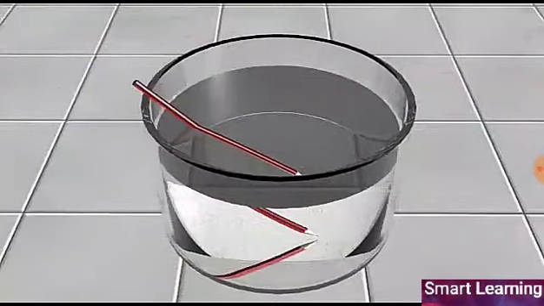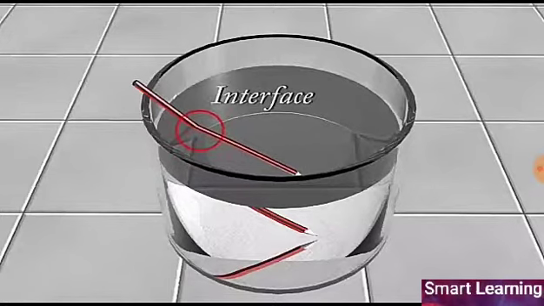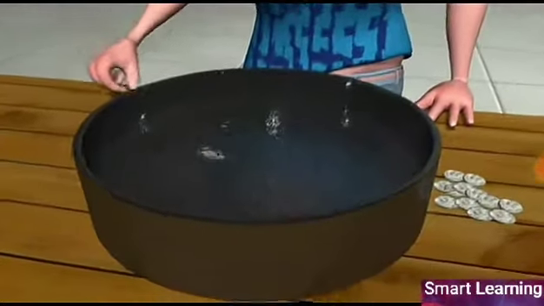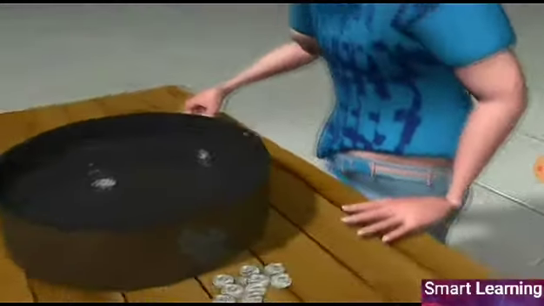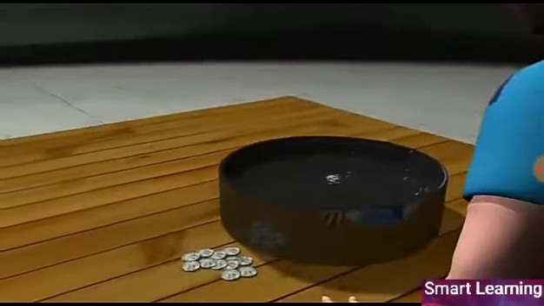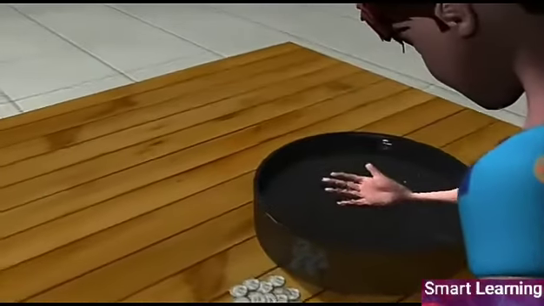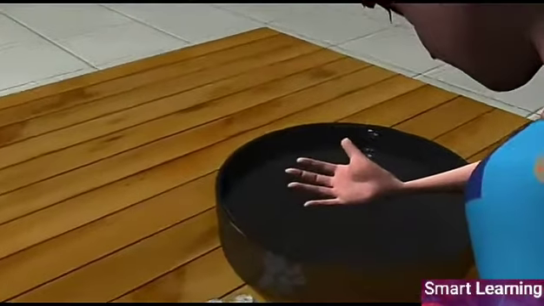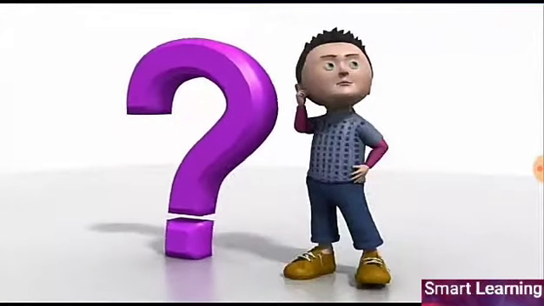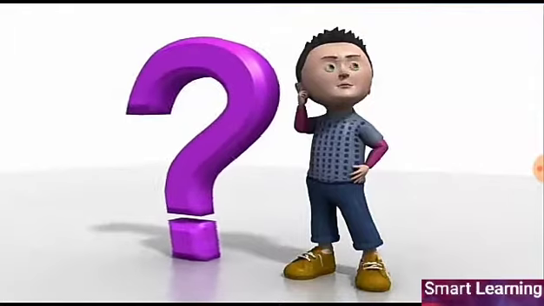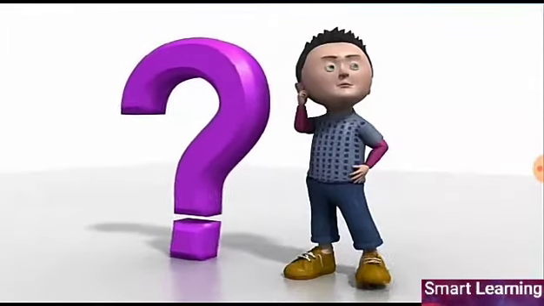Similarly, when a pencil is partly immersed in water in a glass tumbler, it appears to be displaced at the interface of air and water. Even a coin kept in water in a glass tumbler appears to be raised when viewed from the sides. Is this some kind of a trick? No, there is no trick involved. It is based on a purely scientific phenomenon.